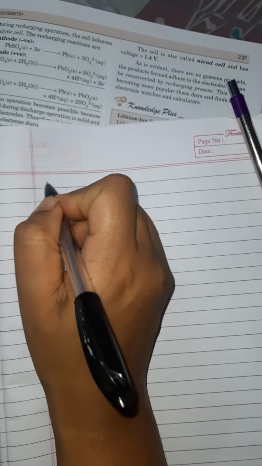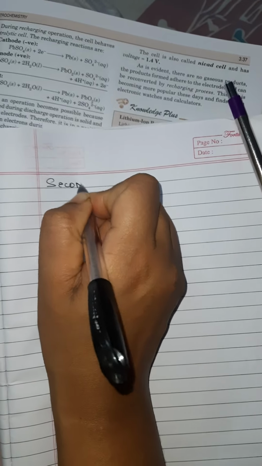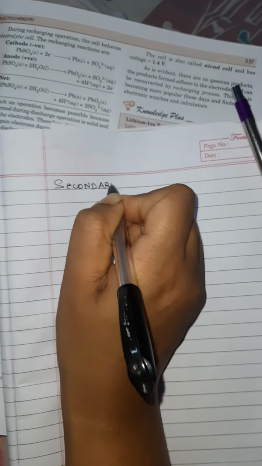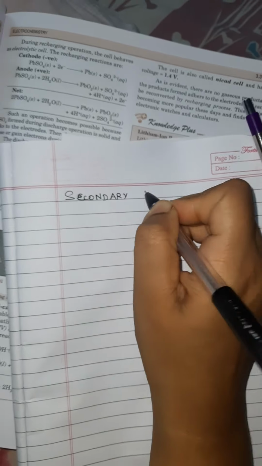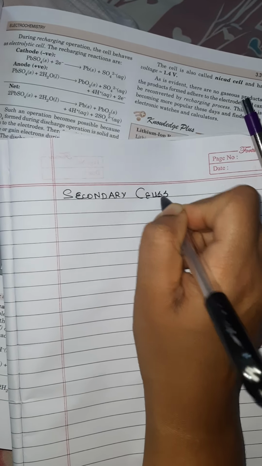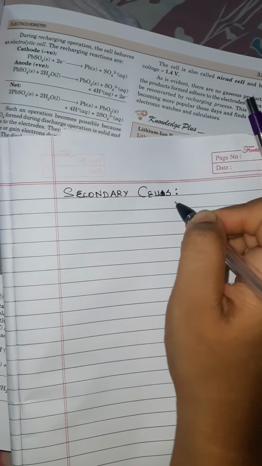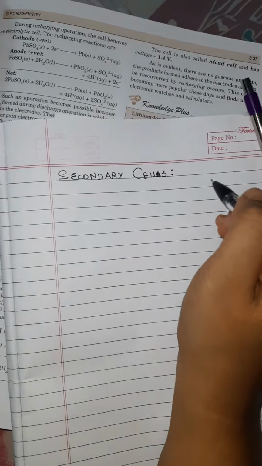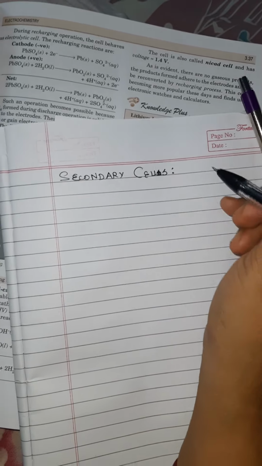Now we move to secondary cells. What are secondary cells? Secondary cells are those cells which can be recharged and used over and over again. If you recharge the cell, you can use it over and over again.